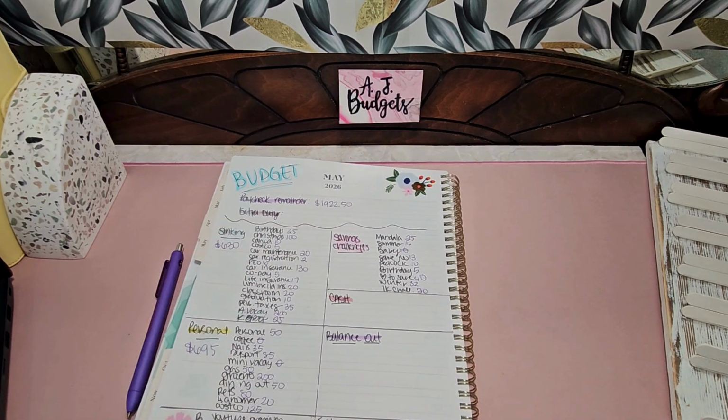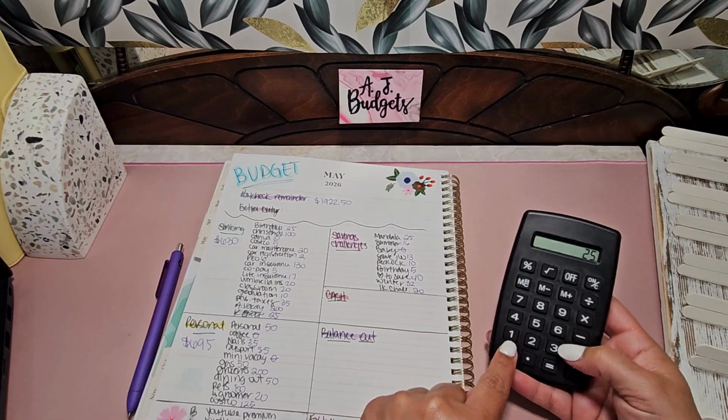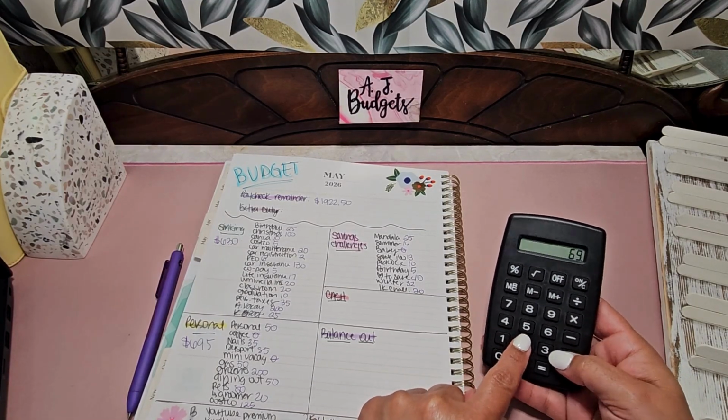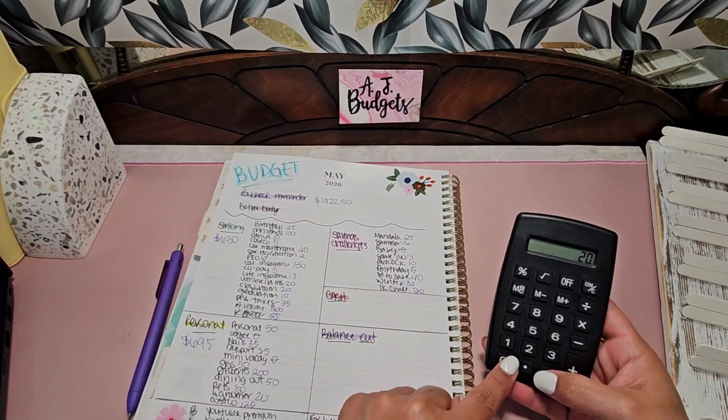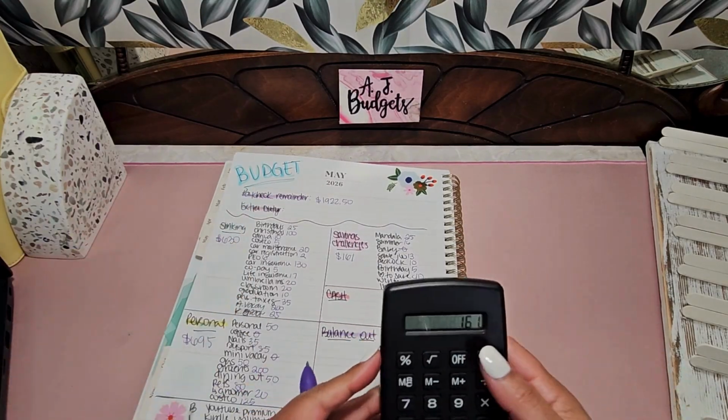Perfect. So let's add up and see how much we're putting into our savings challenges. So 25, 16, 13, 15, 40, 32, and 20. $161.